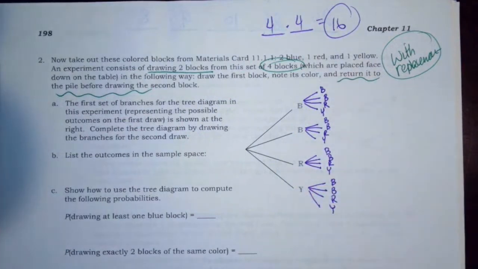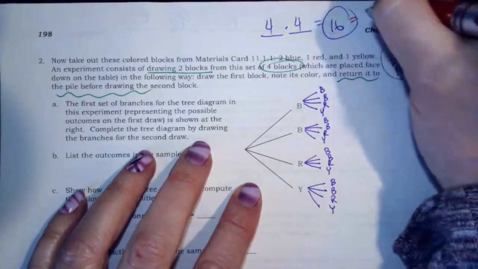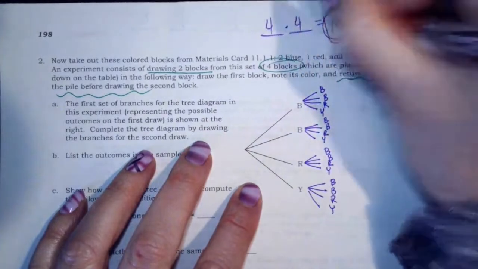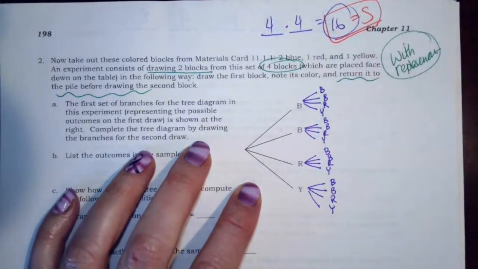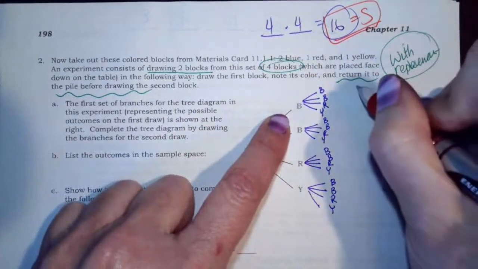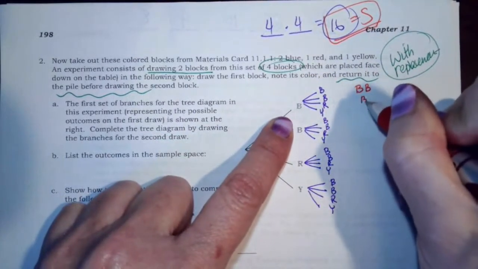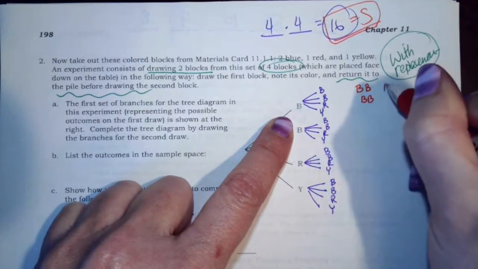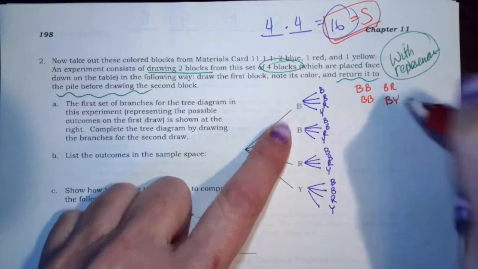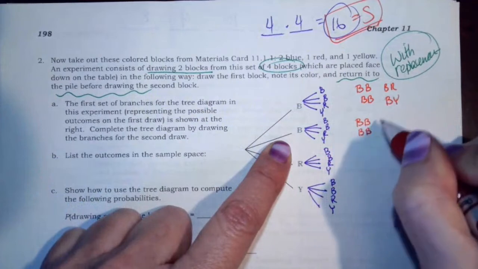All right. I'm depending on you guys to ask questions if you come across something that we're talking about that you are not catching. So there are 16 outcomes in my sample space. If I wanted to list them as an organized list, I would say that first one would be blue, blue, blue, blue, blue, red, blue, yellow. Then the second one, again, the same thing, right?